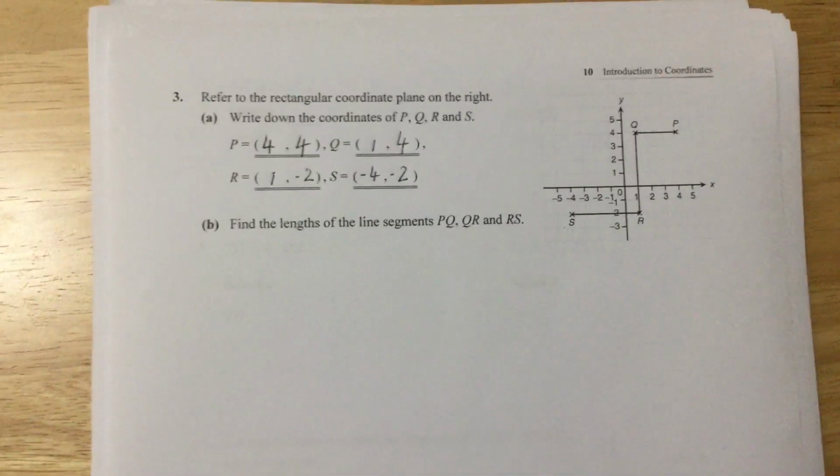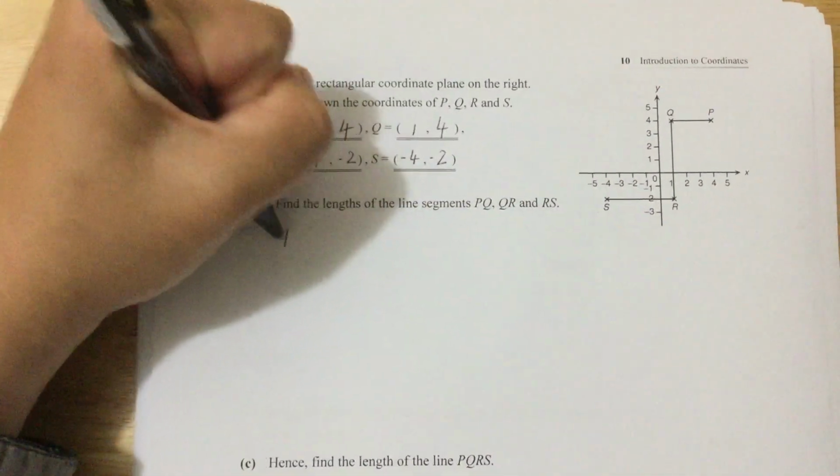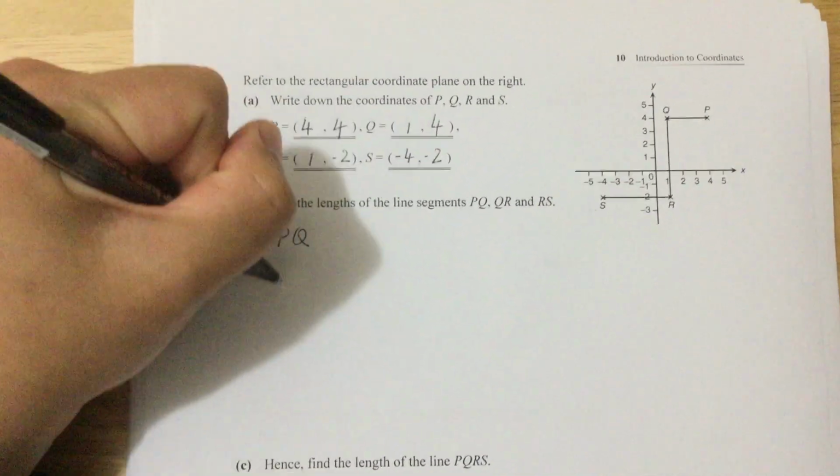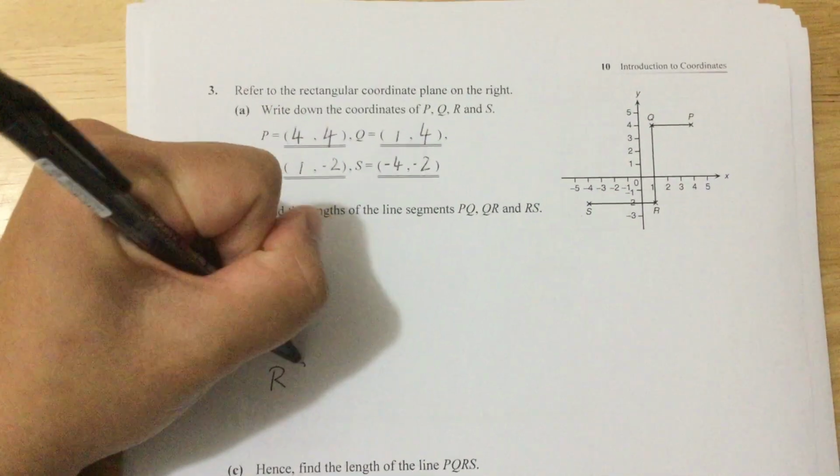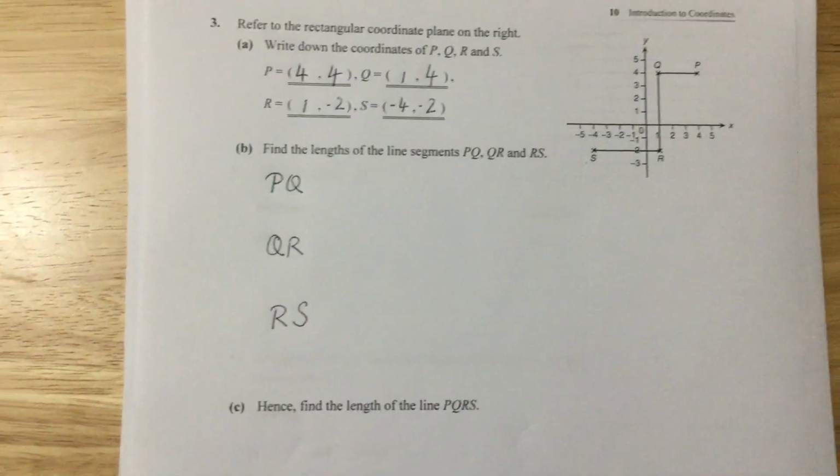And now for part B, you are going to find the line segments. Yes, you are going to calculate the PQ, you calculate the QR, and even the RS. So I hope all of you know how to calculate.